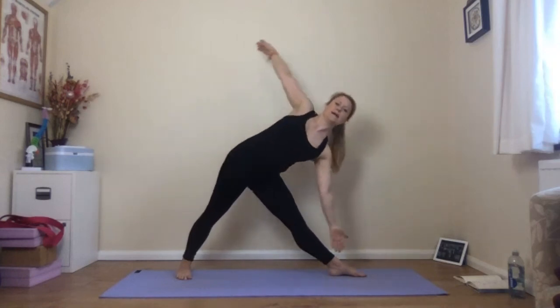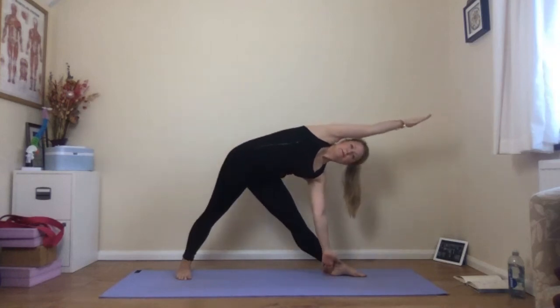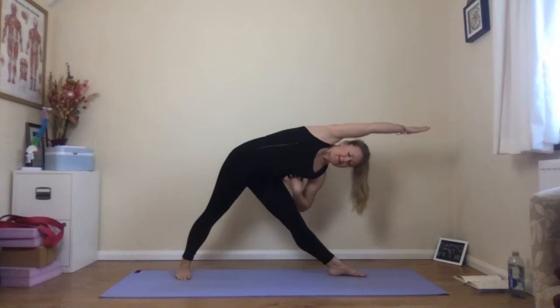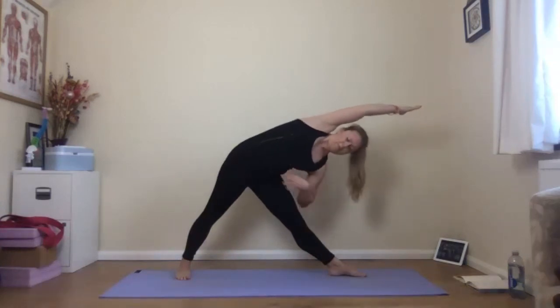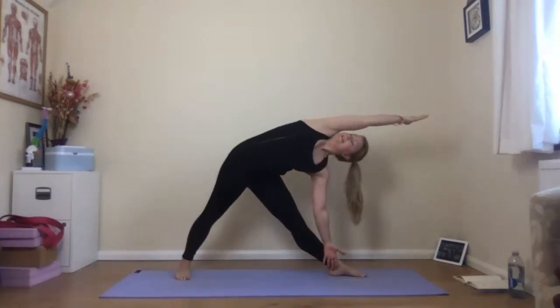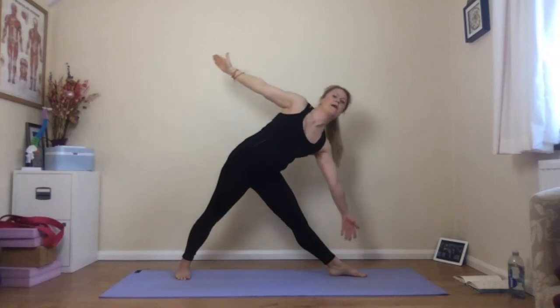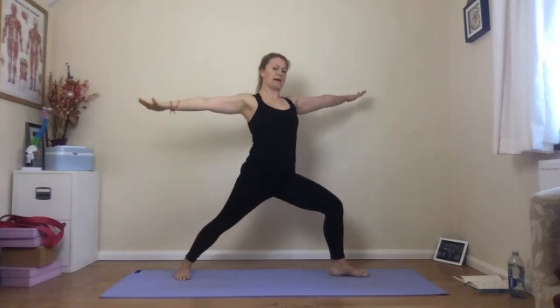Left hand comes down, and this time right arm goes all the way alongside the ear if you can, reaching forwards, reaching along, lifting the left rib cage up, so bring it forwards and through underneath the body. Good job. Very nice. Now bring the arms back, come up, and bend the front knee, warrior two. So a slight difference, slight bend, a slight diagonal turn to the body.